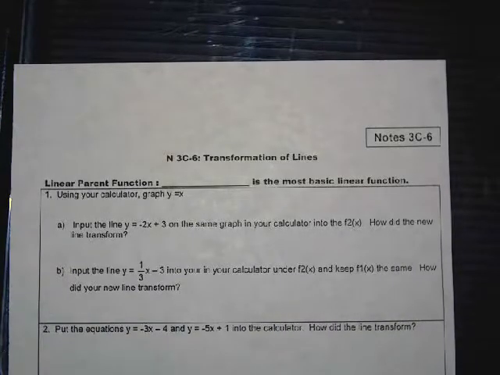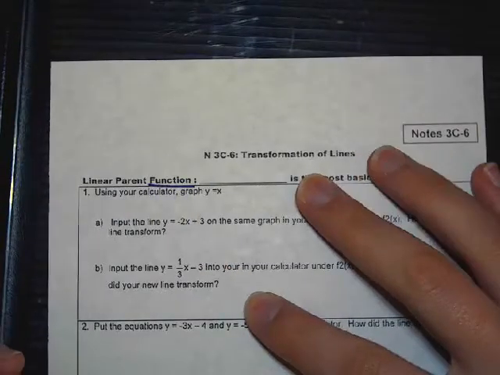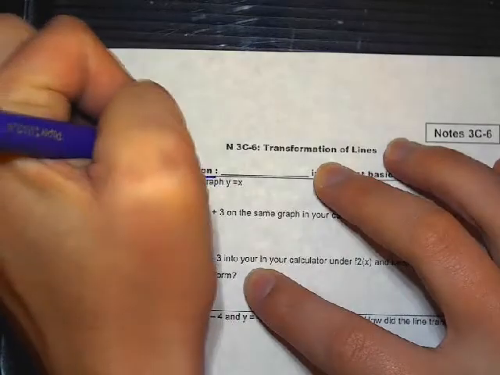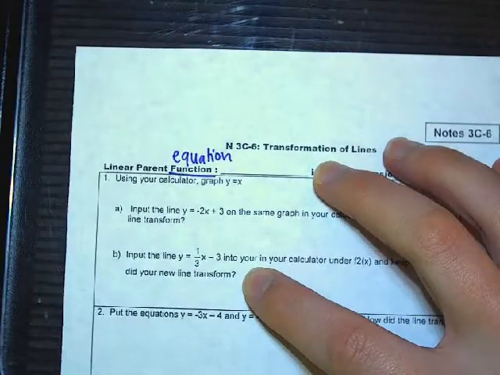Okay. Here we go. Transformation of lines. So today it says linear parent function. Linear parent function. Function means what? Equation. I ask you every day, right? Everybody should know that. An equation. So linear means what?